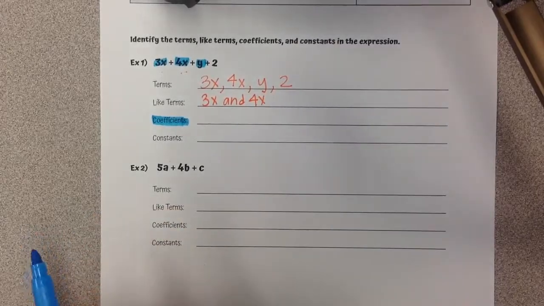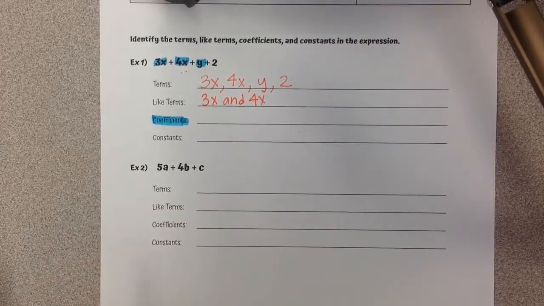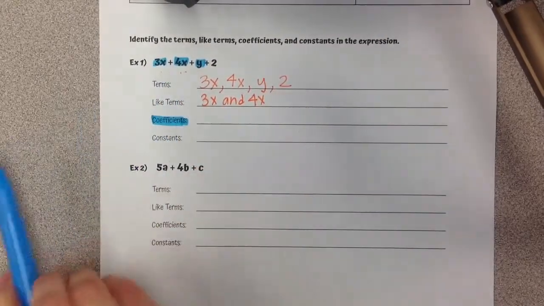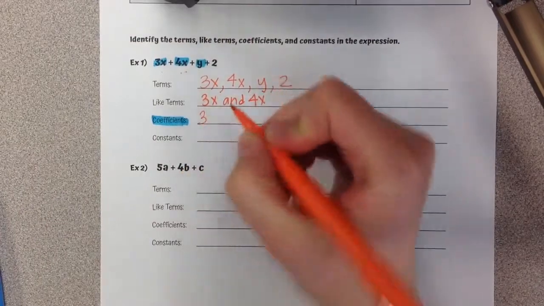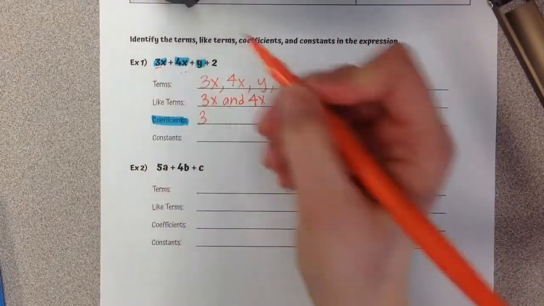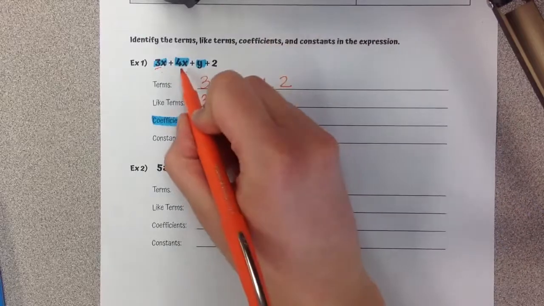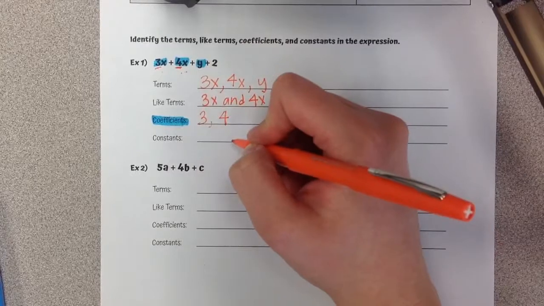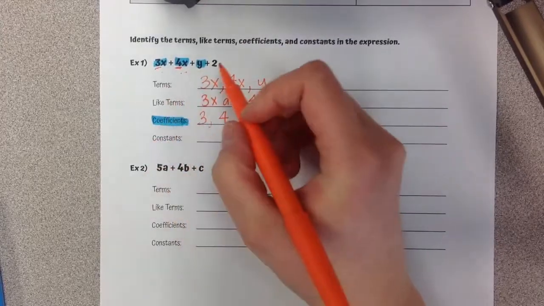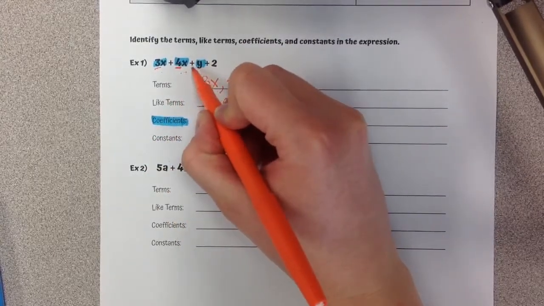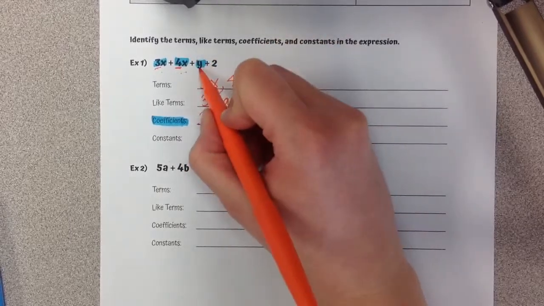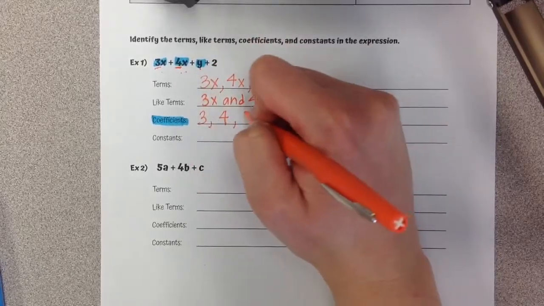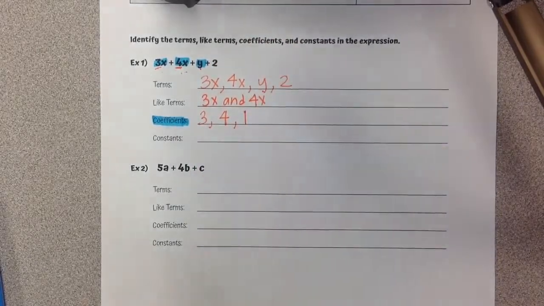Now remember, I'm looking for the numerical part of those terms. So 3x, how many x's are there? We have 3. So 3 is one of my coefficients right here. For 4x, how many x's are there? There are 4. So 4 is my coefficient. And then y, there's no number in front of it or attached to it, but remember, there's one y, be the same thing as having the 1 in front of it. We just don't write it, so our other coefficient is 1.